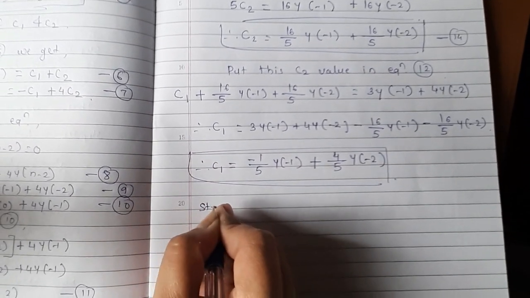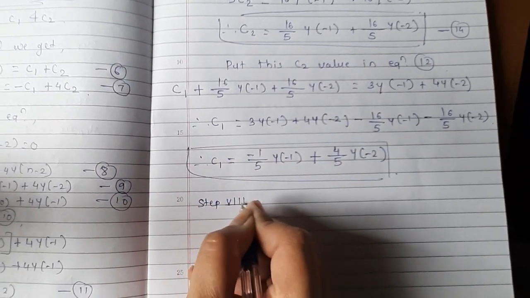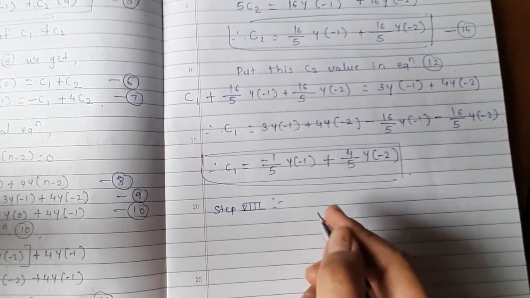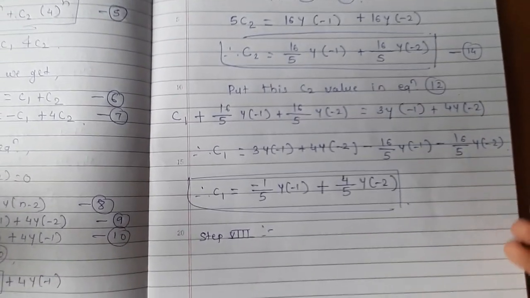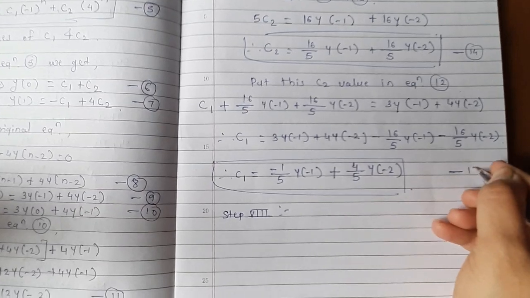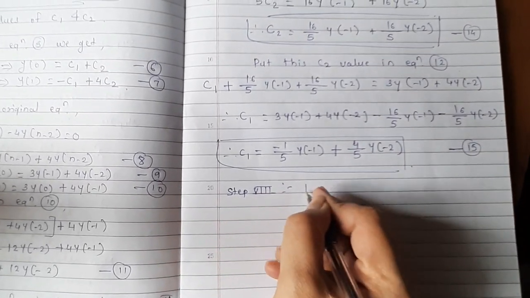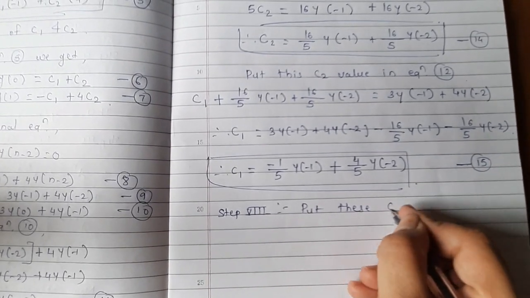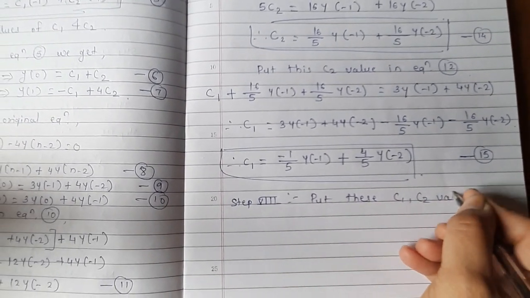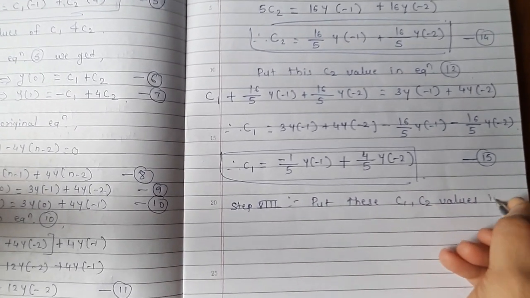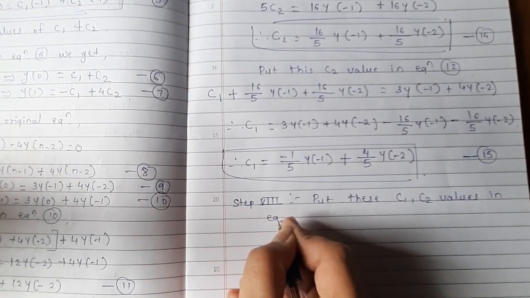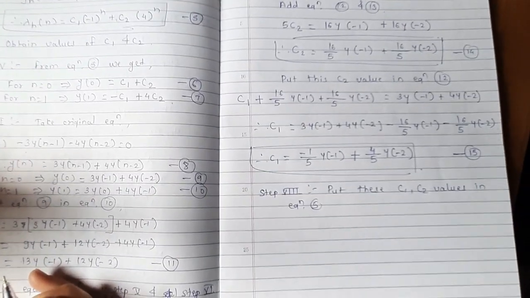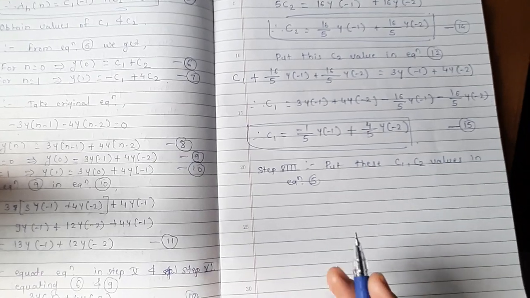Now step 8. This is equation number 15. We put these C1, C2 values in equation 5, which is the previous equation.